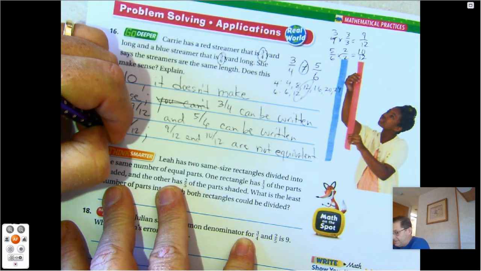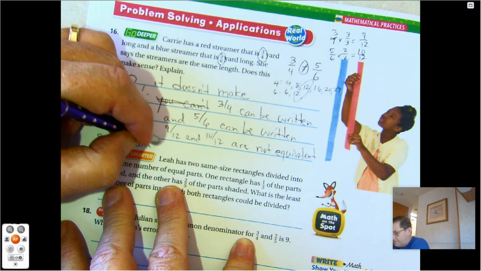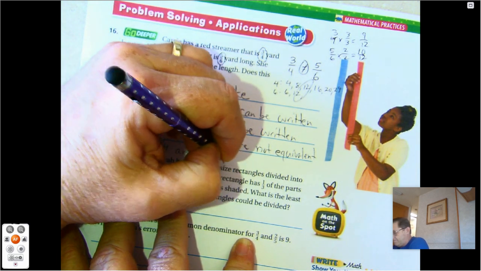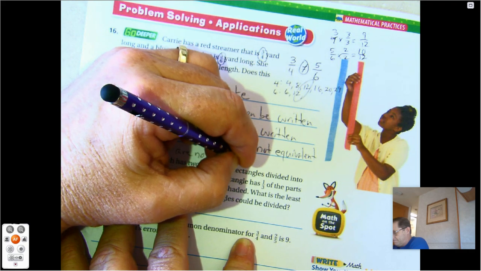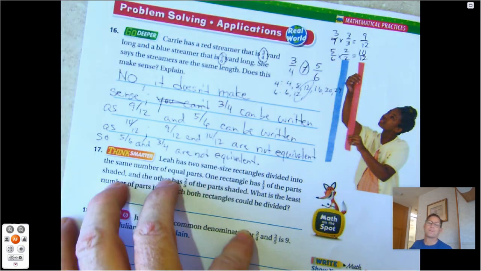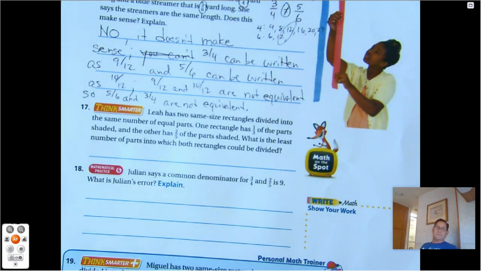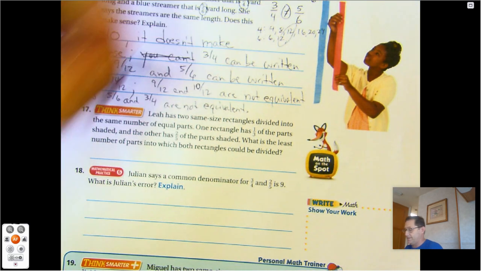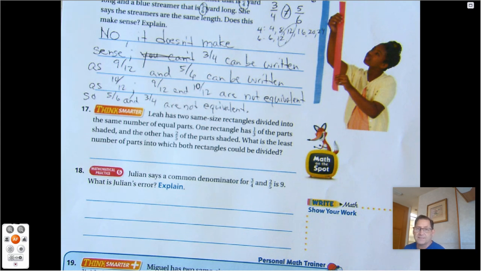So 5/6 and 3/4 are not equivalent. No, it doesn't make sense. 3/4 can be written as 9/12, and 5/6 can be written as 10/12. Those two fractions are not the same. They're not equivalent. So that means 5/6 and 3/4 are not equivalent.